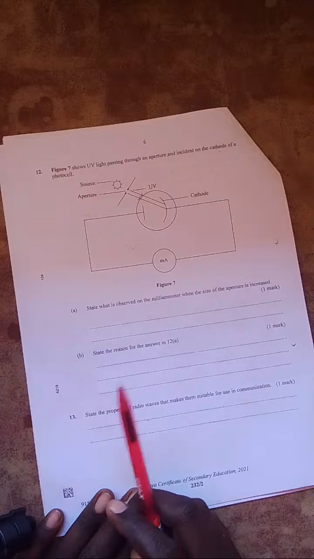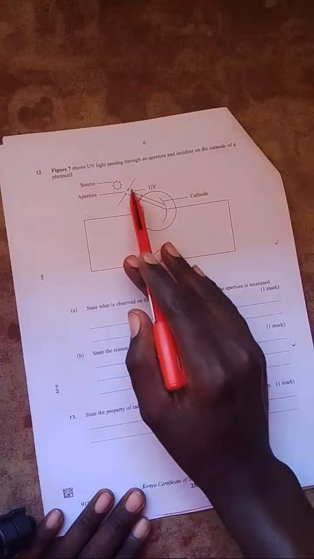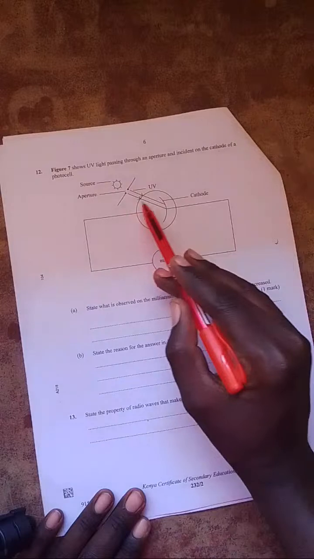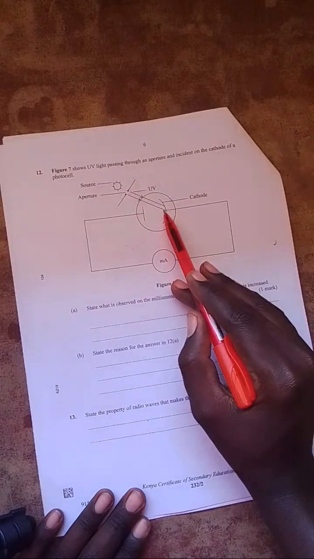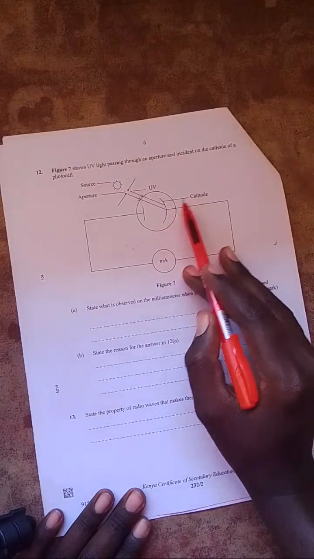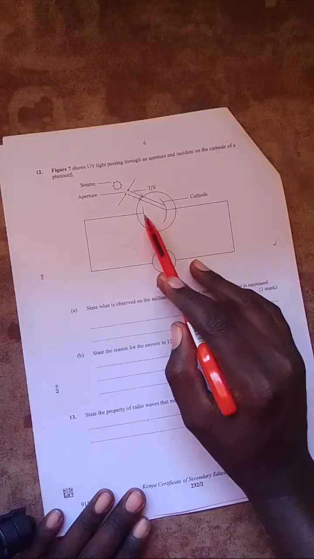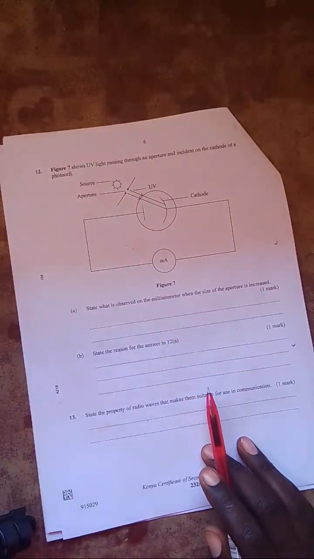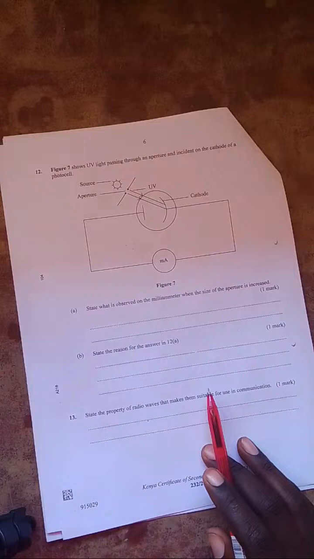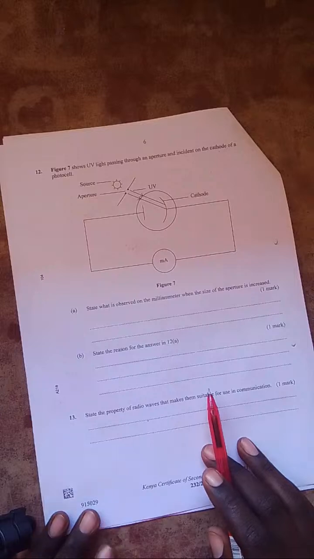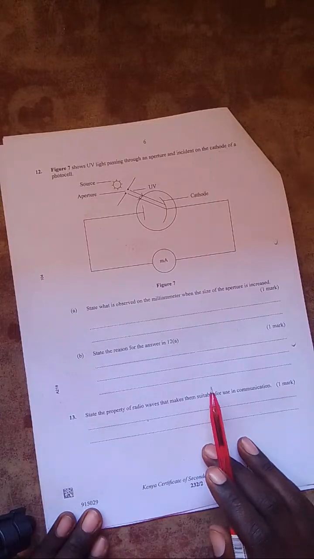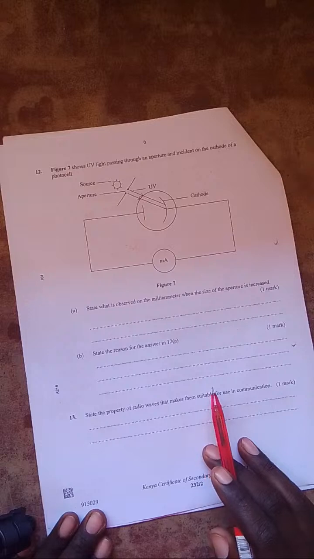Therefore, the moment we are having UV rays or radiation, we expect the cathode to have dislodging of electrons, then they will complete the circuit. Therefore, we expect in this case to have a deflection of the milliammeter scale.